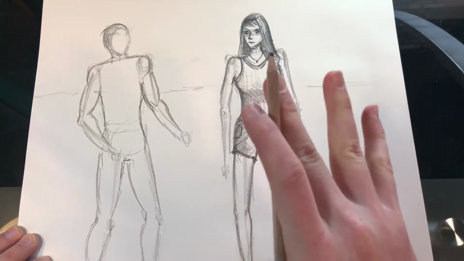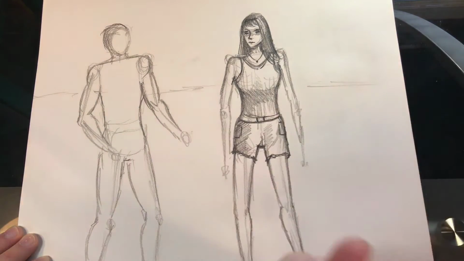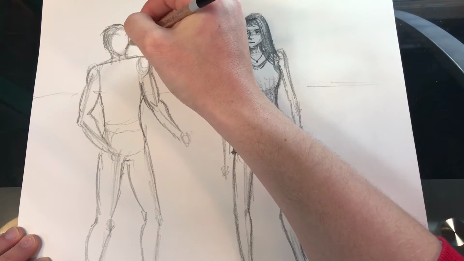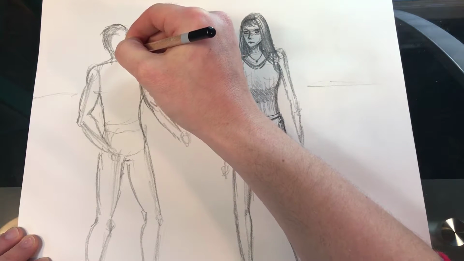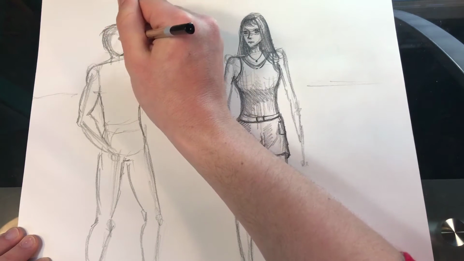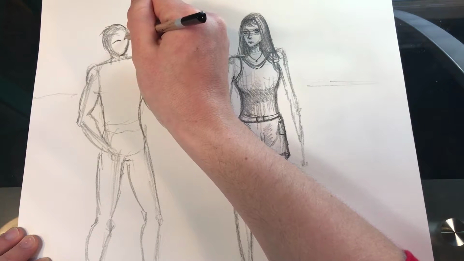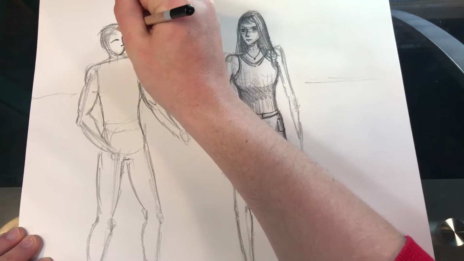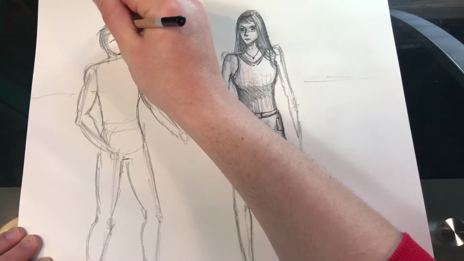And you don't want to get too much in detail in one area of the drawing. Keep on working everywhere at once, because if you neglect other parts of the drawing, then it looks like almost you have two drawings in one rather than one complete uniform drawing. So it's very good, it's very useful to try to maintain your drawing at all places at all time.